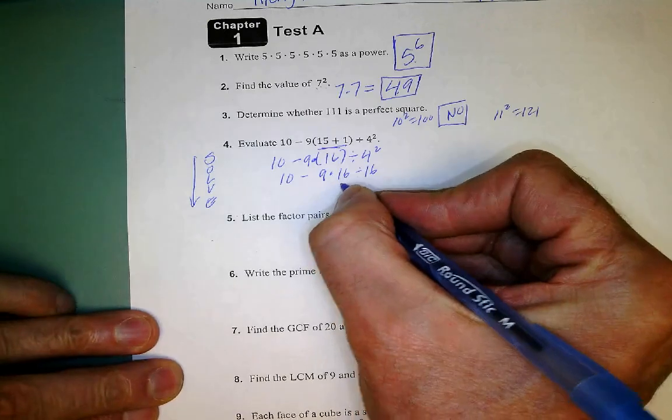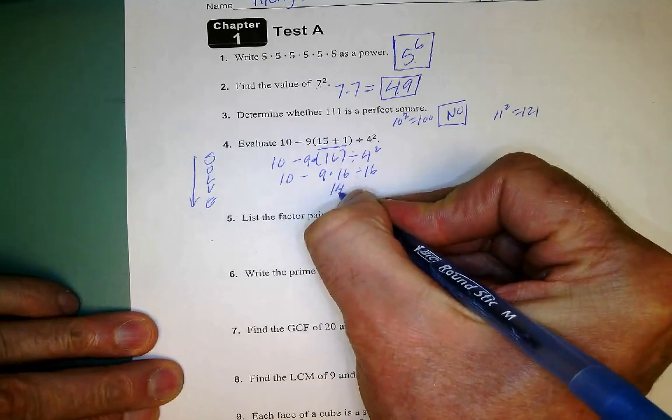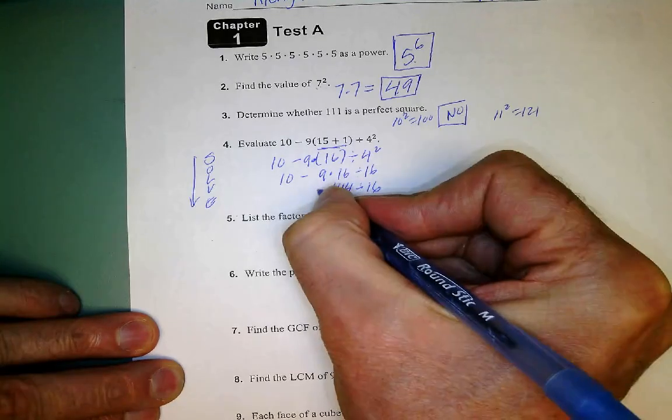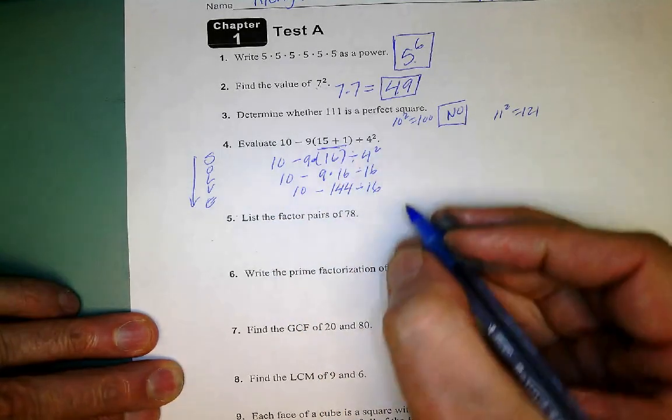So 9 times 16 is actually a gross number. Ew. Hopefully you get that. Gotta like those dad jokes, especially when they're math involved.